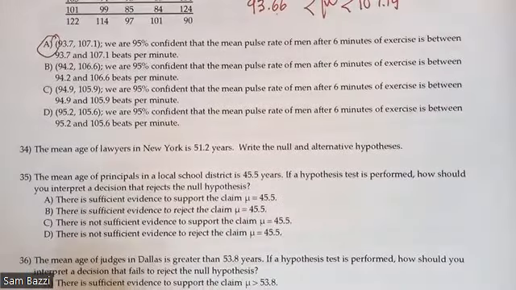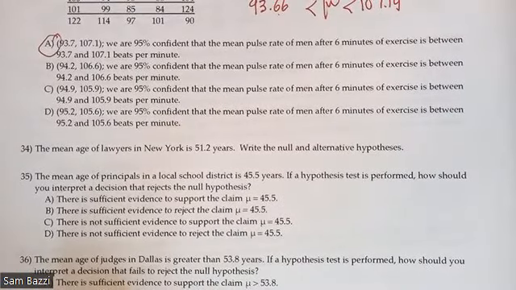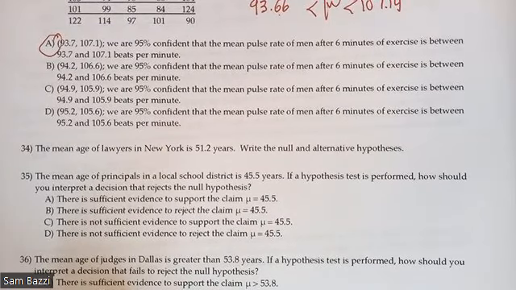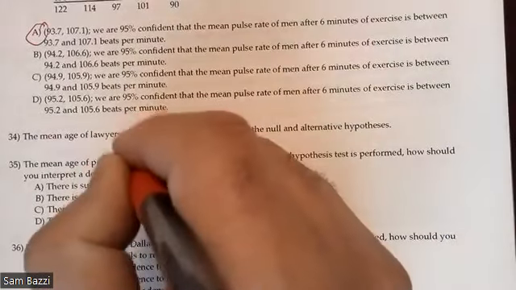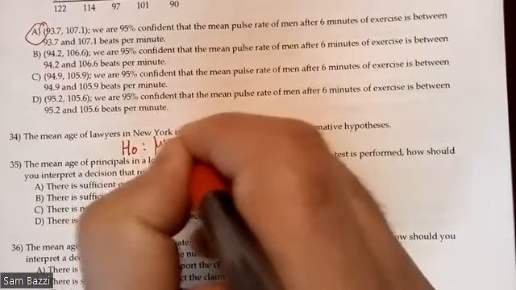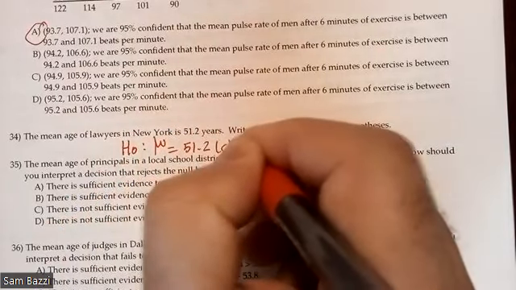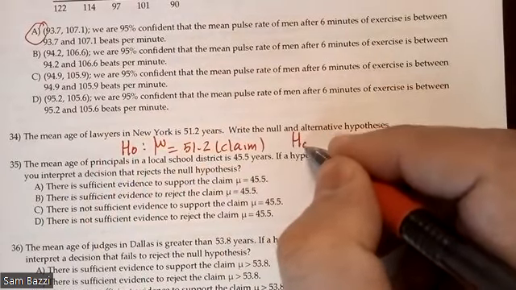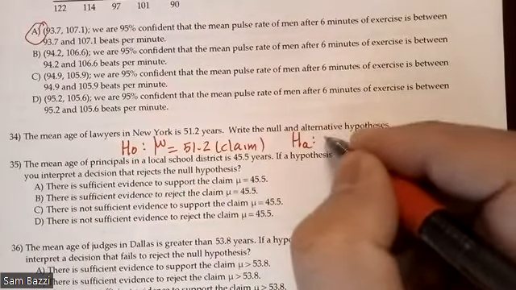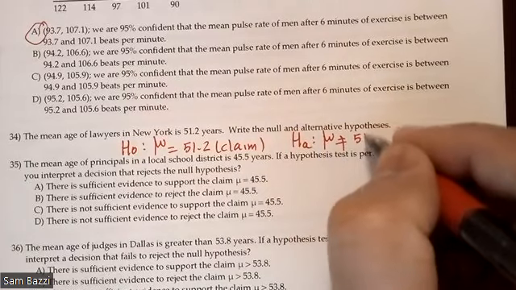All right. Now the good stuff, hypothesis testing, guys. Yeah, I've been going a little bit fast with the other chapters, so I can spend time here. The mean age of lawyers in New York is 51.2 years. Write the null and the alternative hypothesis. So H0 will be mean equals 51.2, and this is the claim. Sometimes the claim can be in the null. And HA or H1, some other books call it H1, mean is not equal to 51.2. So that answers the question.